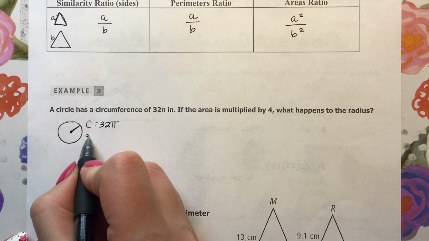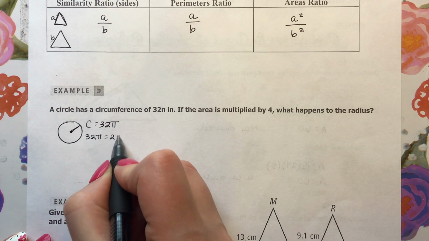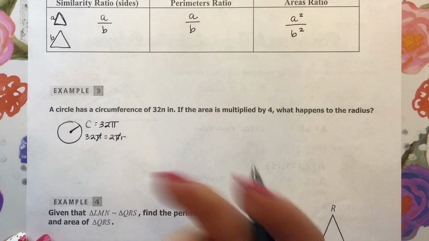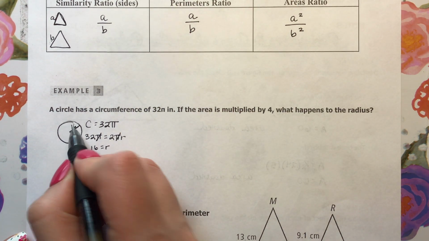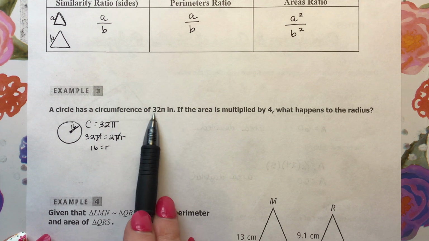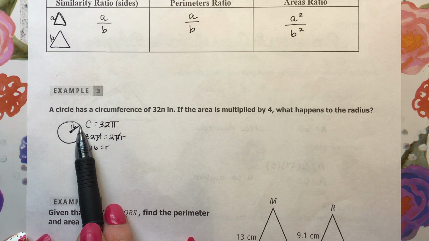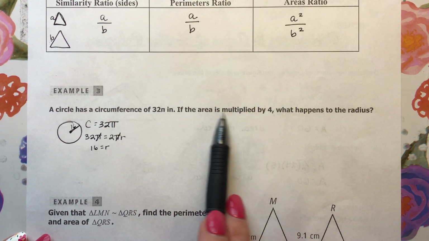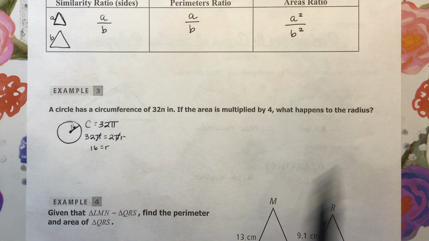So I can say 32 pi is equal to 2 pi r. The pi's cancel, and then divide by 2. I have 16 is equal to r. So in this situation, for the first one, for a circle to have a circumference of 32 pi, the radius would have to be 16. Now it says if the area is multiplied by 4, what happens to the radius? Okay.